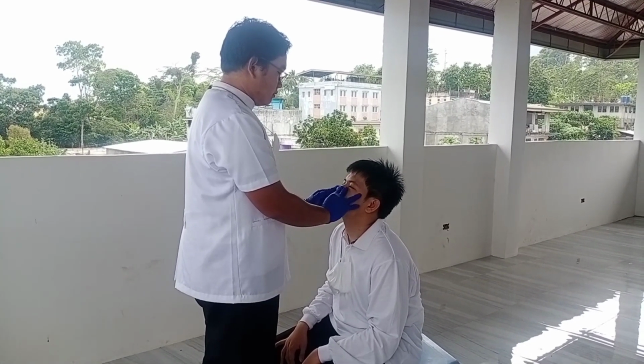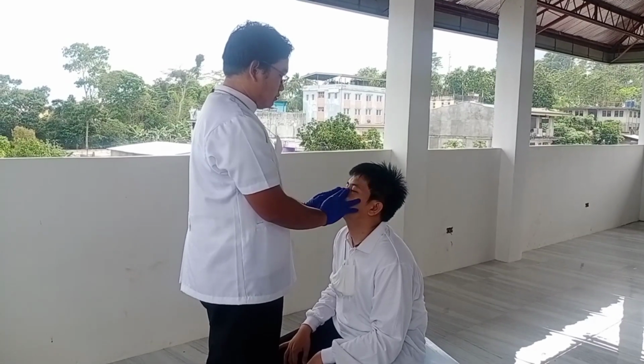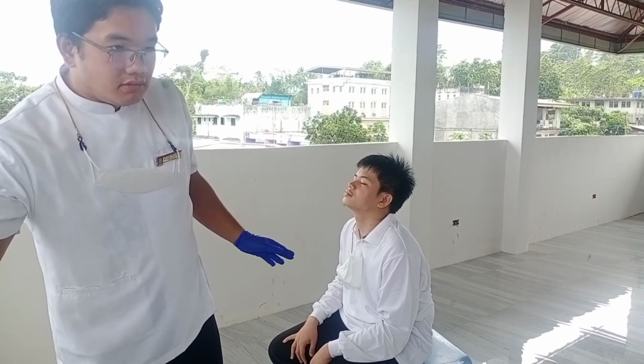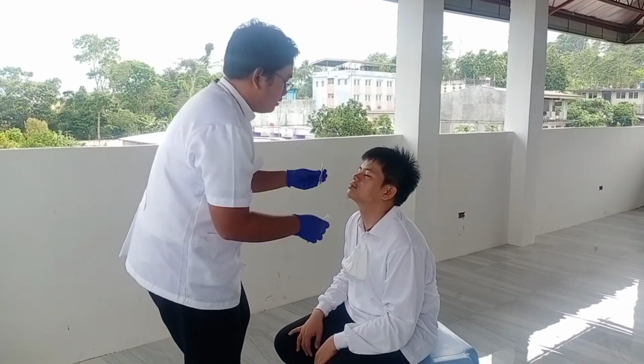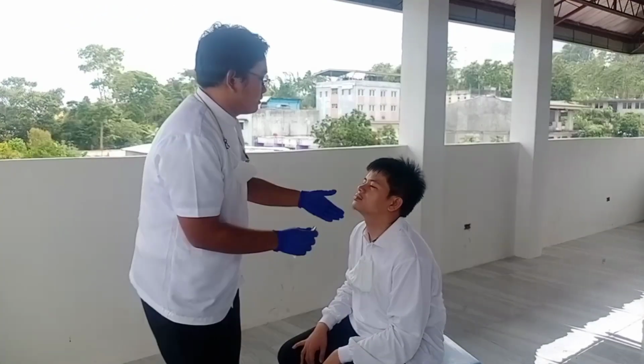Palpate the maxillary and frontal sinuses to assess for any tenderness. Frontal sinuses: shine the pen light against the inner aspect of the supraorbital ridge of the frontal bone. This is to visualize the frontal sinuses and to determine any abnormality.